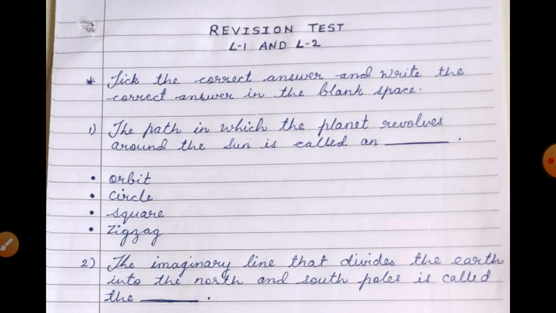Students, kindly note that today's revision test is to be done in the rough book only. You have to copy down all the questions and the given options in the rough book as shown on the screen. Now, ready for the test? Let's begin the test. Tick the correct answer and write the correct answer in the blank space.